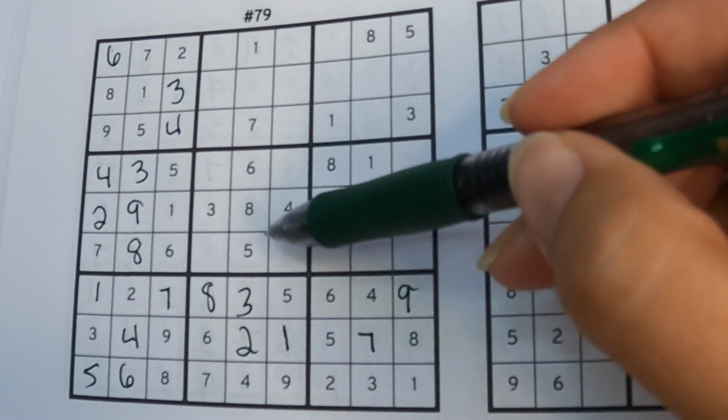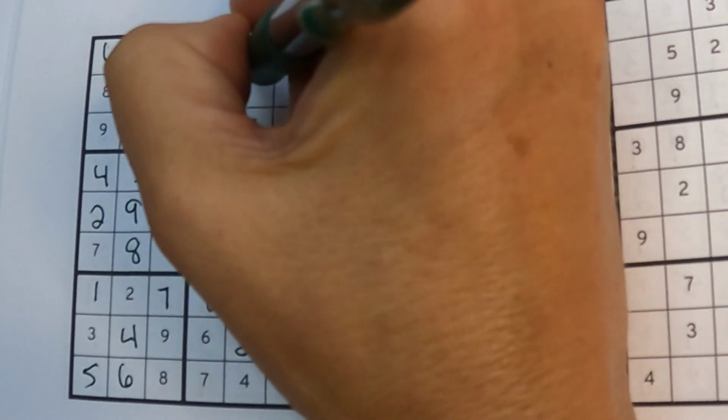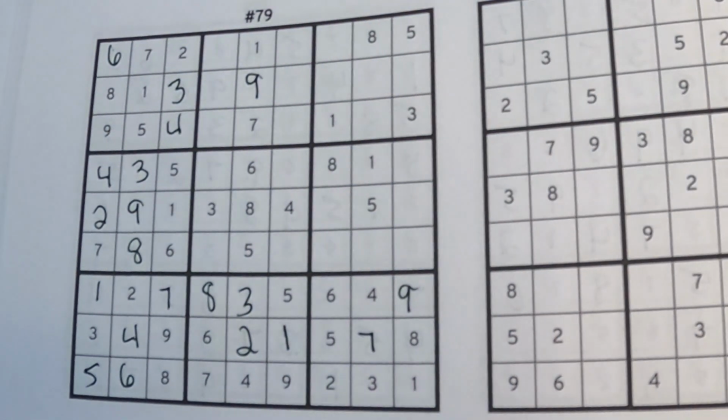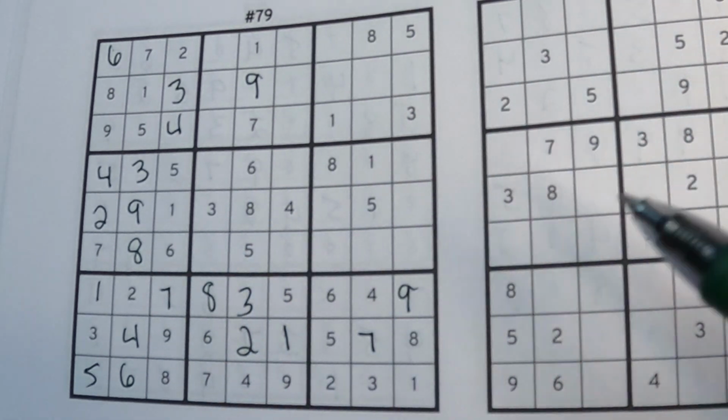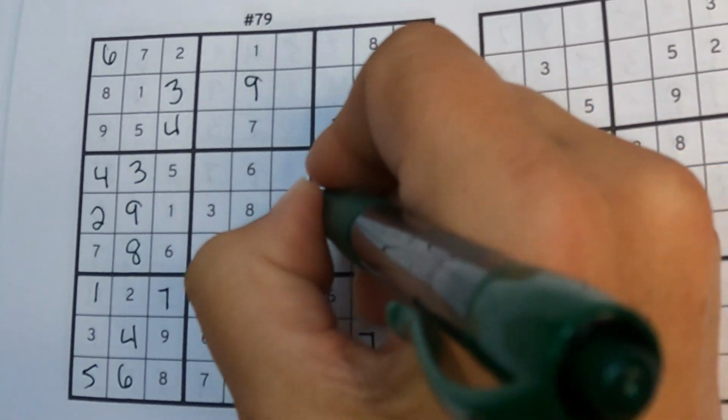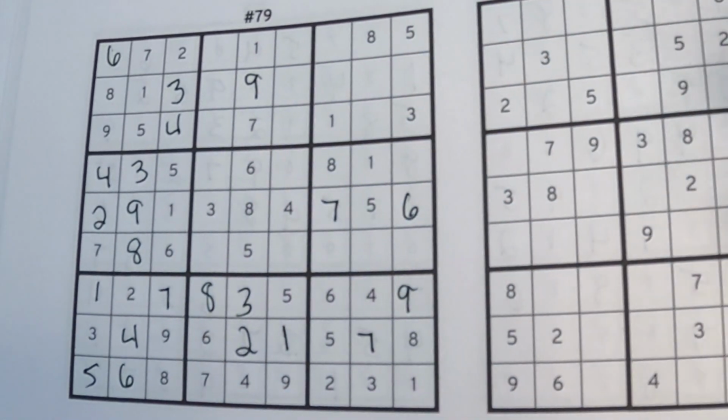For this column now, we're missing a 9. For this row, we're missing 6 and 7. We've got a 6 here, so 7, 6.